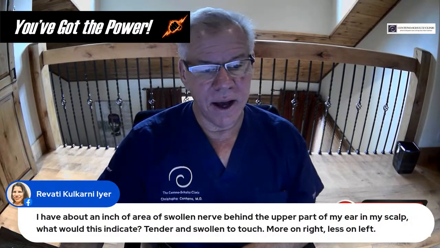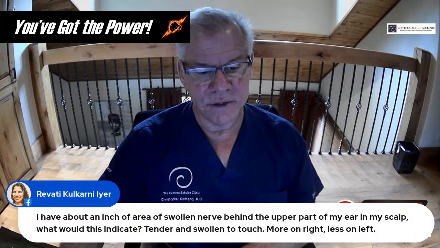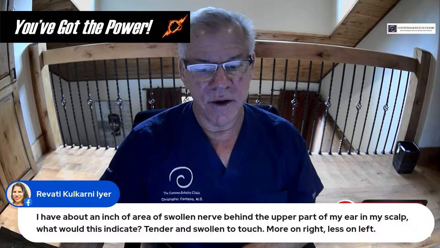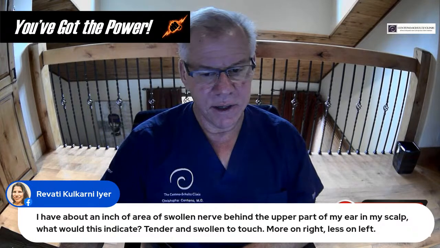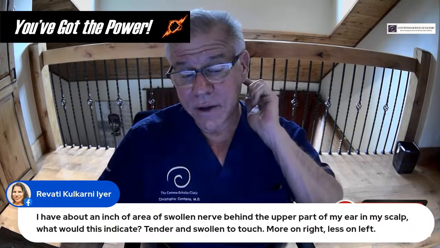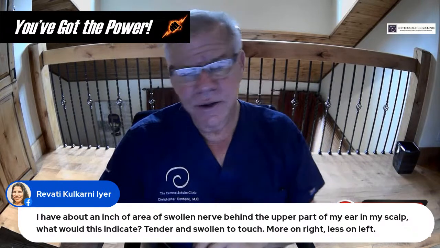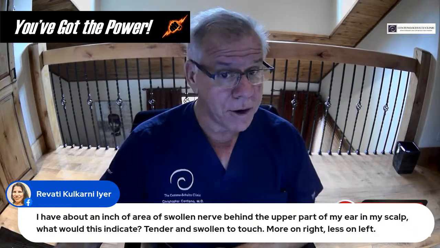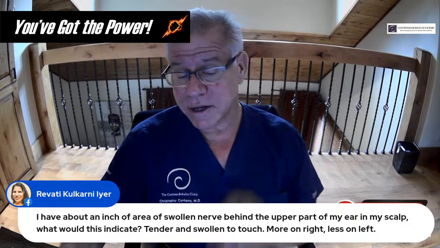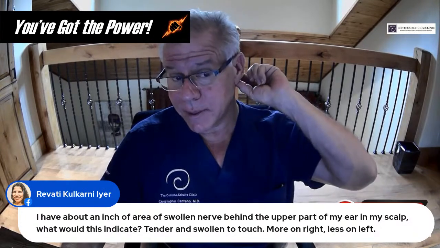Ravati, I have about an inch of area of swollen nerve behind the upper part of my ear and my scalp. Yeah, that's generally the lesser occipital nerve area. And that's a common one that gets irritated by the sternocleidomastoid coming up.